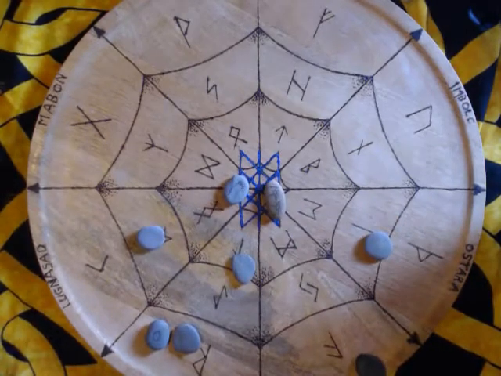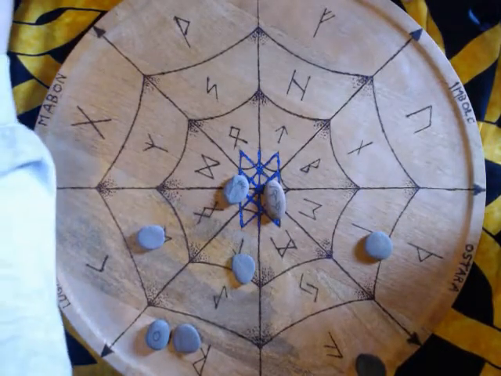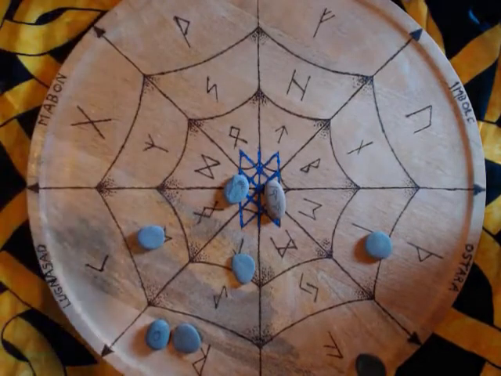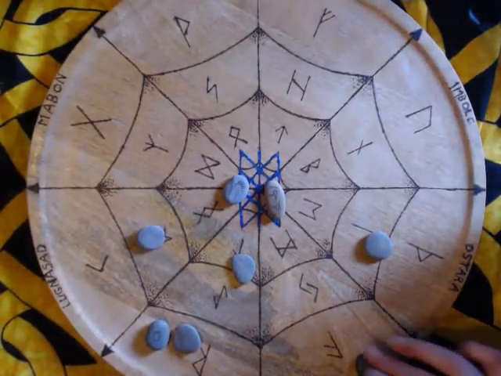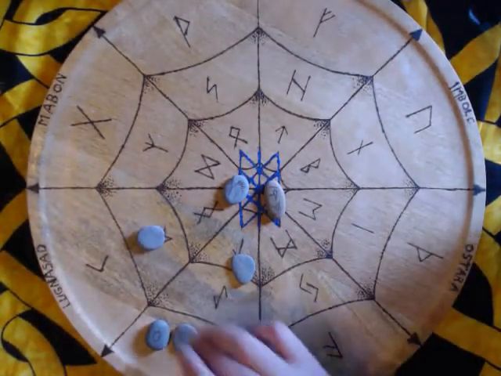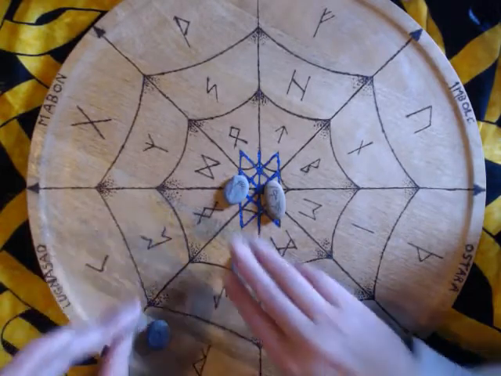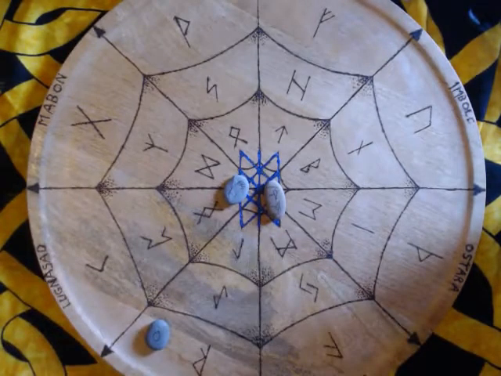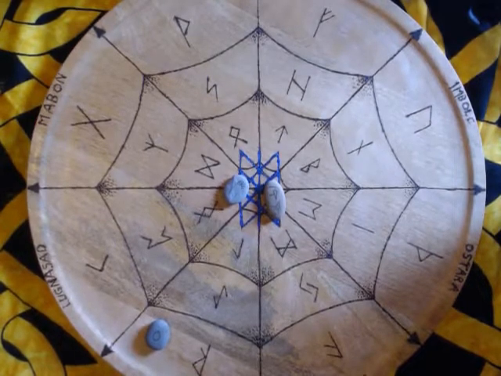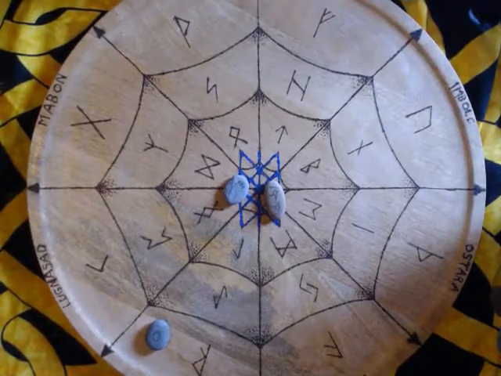We have some that fall around, which means that they are outside of the web and may not be important for the moment. So this actually leaves us with simply 3 stones. I'm going to switch over to you because I want to talk to the person I make this reading for.